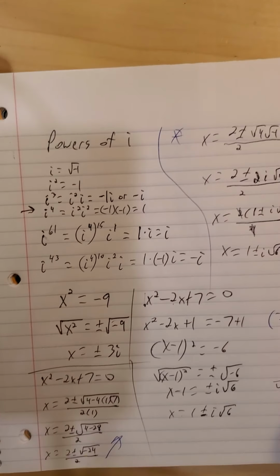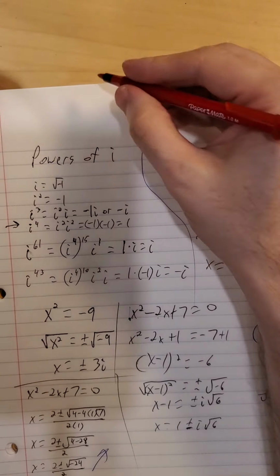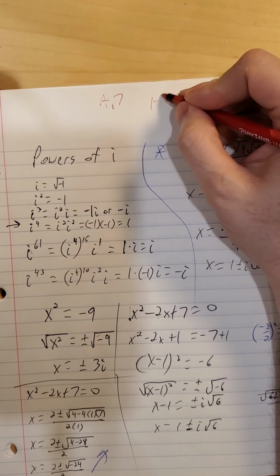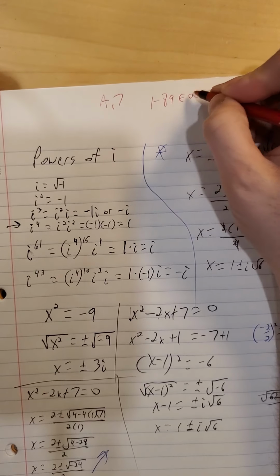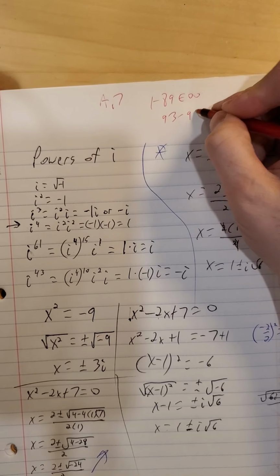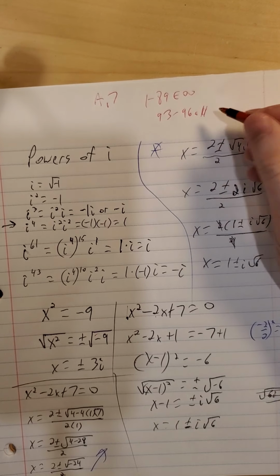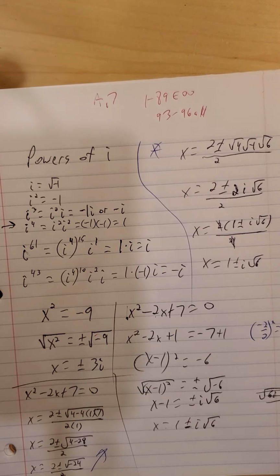Okay, so if you're doing the traditional book homework, this was section A7. I would try 1 to 89 every other odd, 93 to 96 all. If you're trying the online ones, I'll get those loaded up.